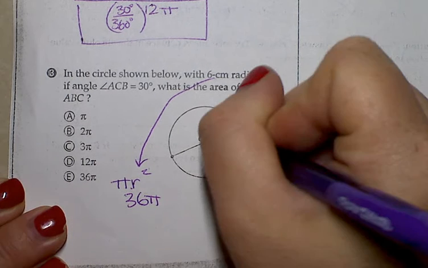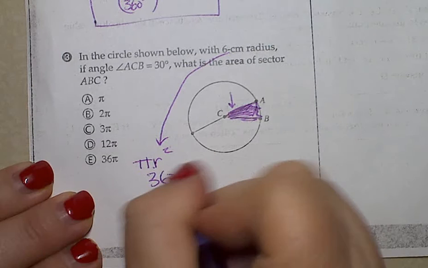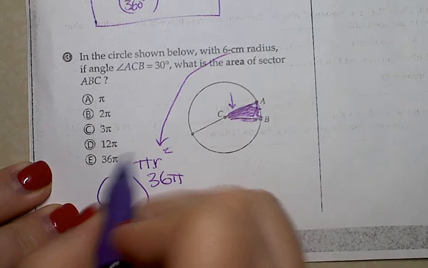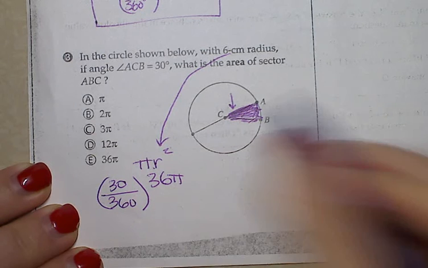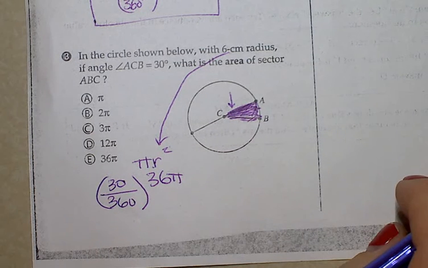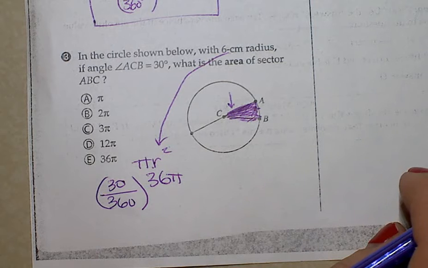And it's related to this angle. What is that angle measurement again? 30. So we're going to take this times, just like we did in the previous problem, 30 divided by 360 to represent only this portion. So please take 30 divided by 360, enter, then take it times 36. What do you have for an answer? 3 pi.